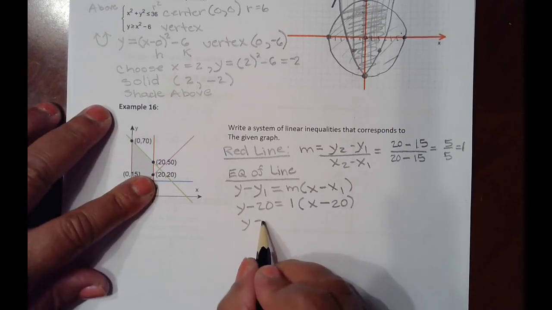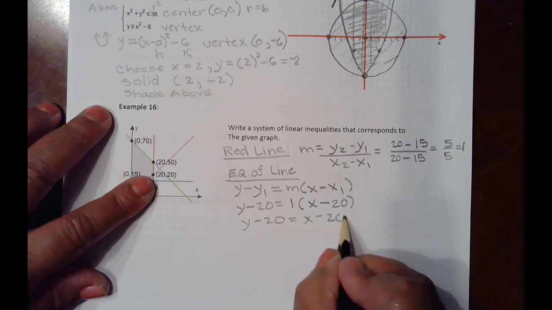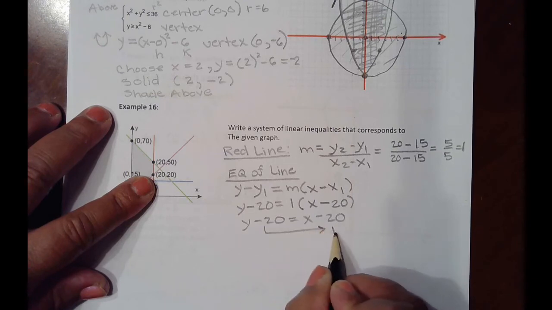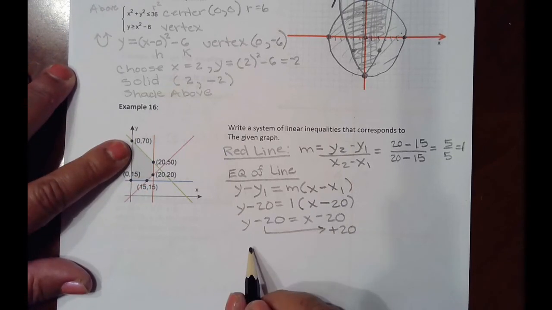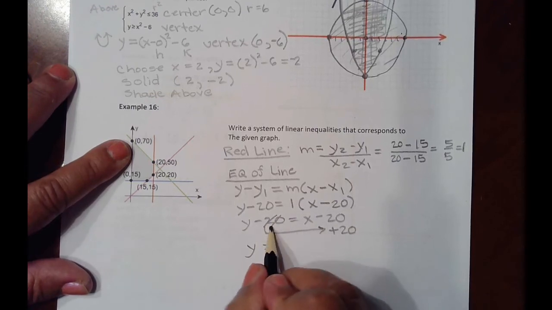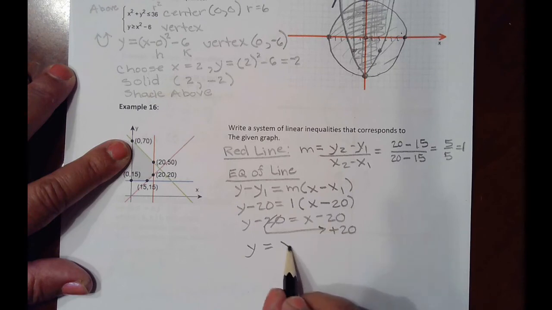Okay, so this would be y minus 20 is equal to x minus 20. If I was going to solve for y to get this in slope-intercept form, I would bring this over here, and y is equal to x, because the 20 is now over here appearing as a positive 20. These two combined would be 0.